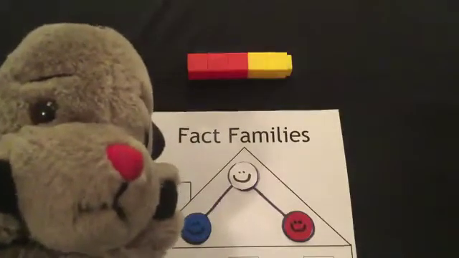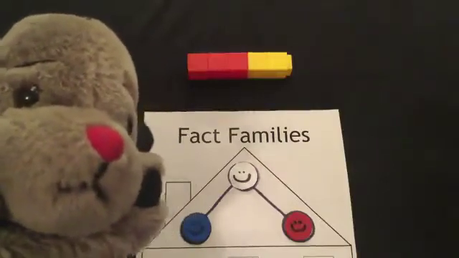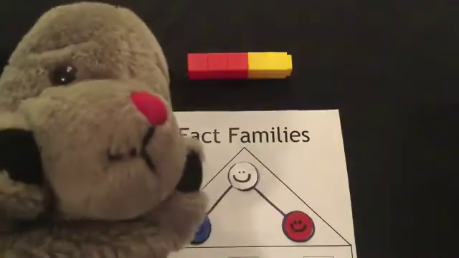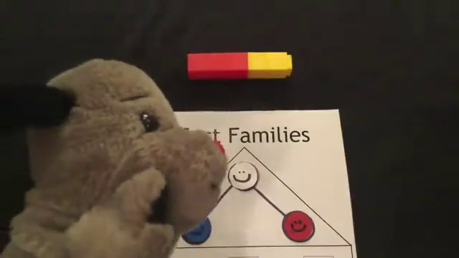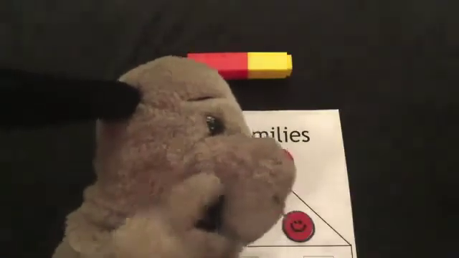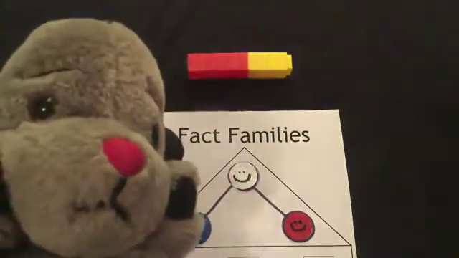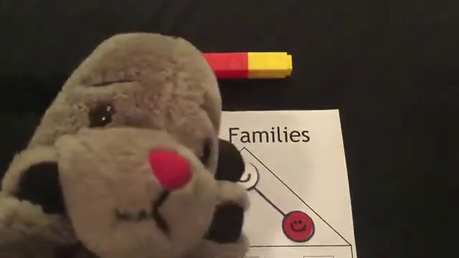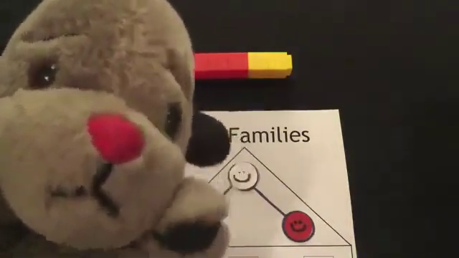So we could have an addition fact where we add, or we could have a subtraction fact where we subtract or take away. Now the next word says families. Oh, so perhaps we won't be looking at just one fact. We might be looking at more than just one. Should we start then? Okay, we'll see Sweet later.